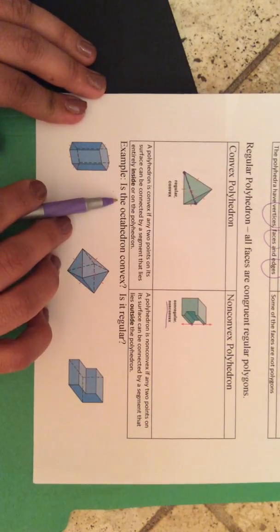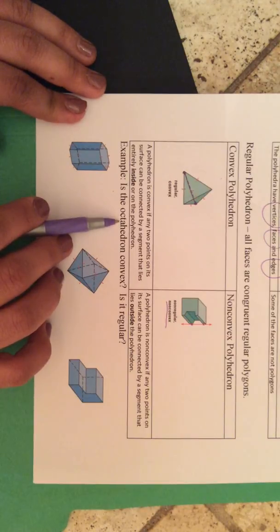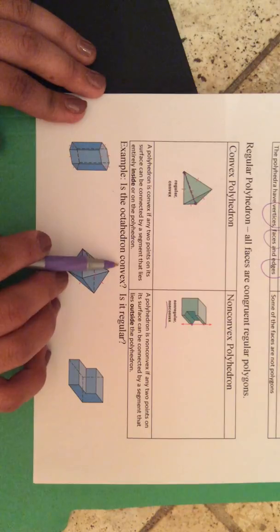So now we have to look at these examples. Is the octahedron, so octa means 8 faces, convex? So let's take a look at this shape.